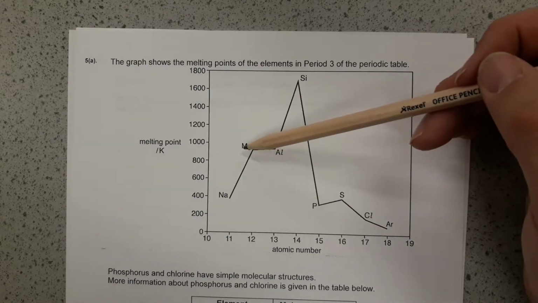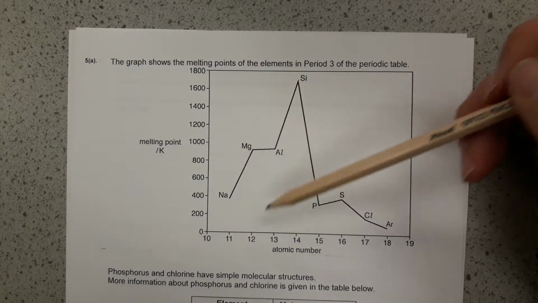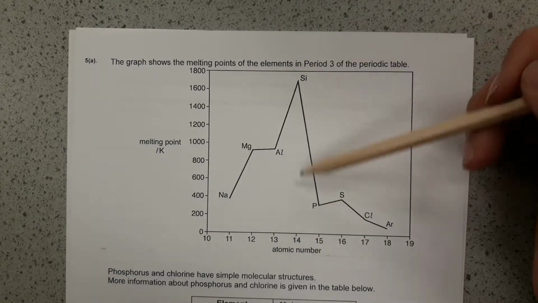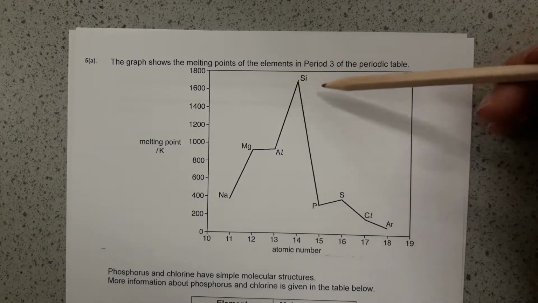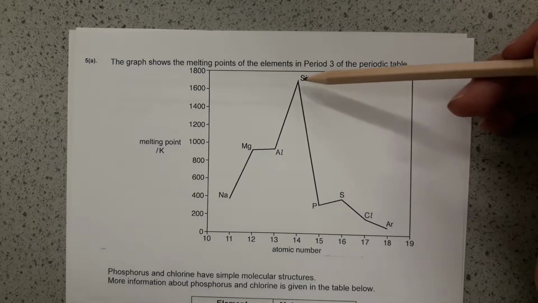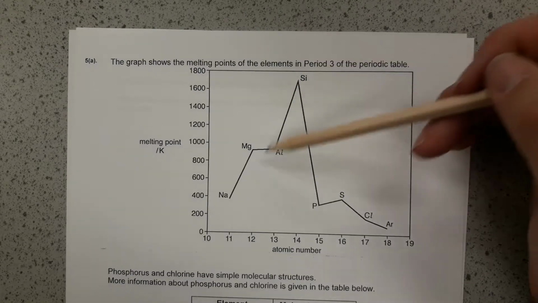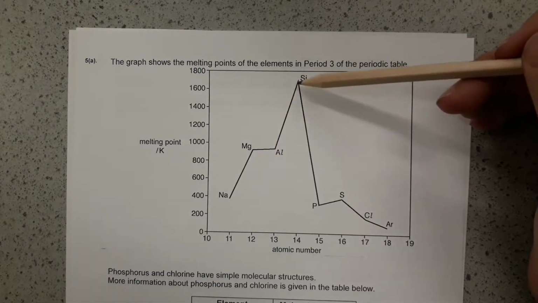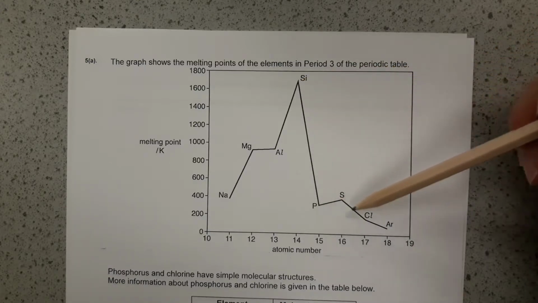Obviously, the difference between magnesium and aluminium is only slight, but there is an increase there. Silicon in group 4 has now got a giant covalent structure, so at this point we're trying to overcome or break very strong covalent bonds, hence why the melting point is so high. And then we drop back down to phosphorus, sulfur, chlorine and argon.